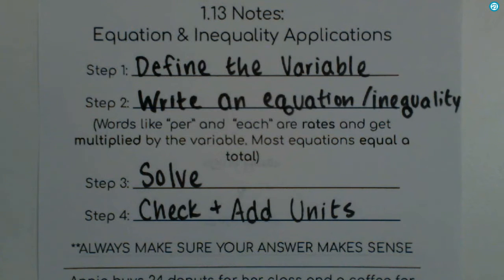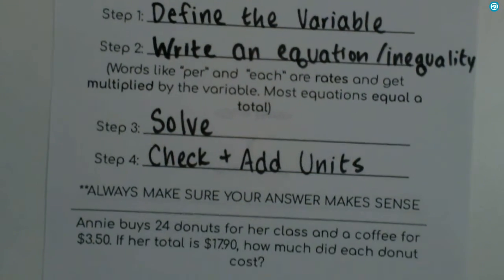Hey, we've got 3 examples on notes, and then we've got 7 problems on your assignment. I'm not sure how long notes and assignment are going to take, and so then once we get these done, we'll decide what we do from there.